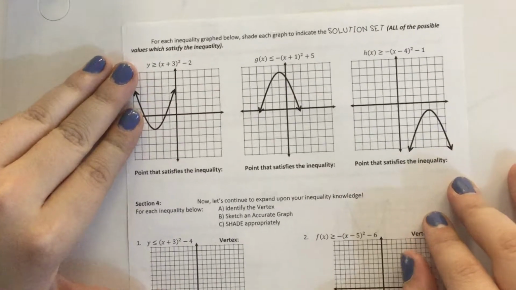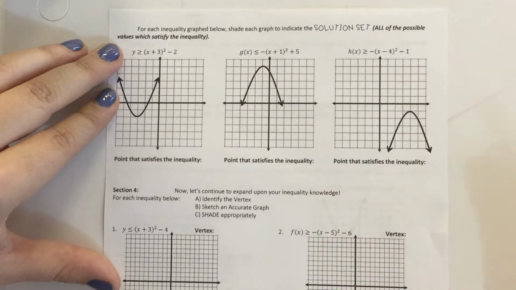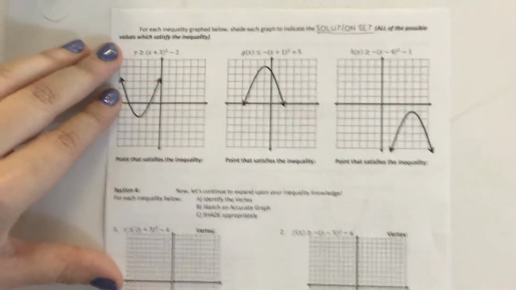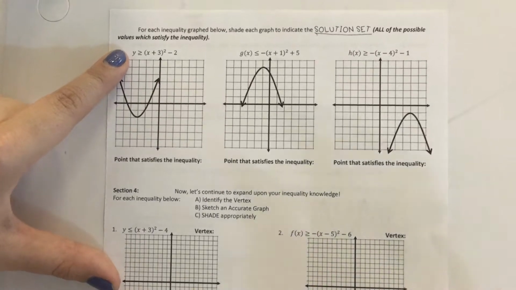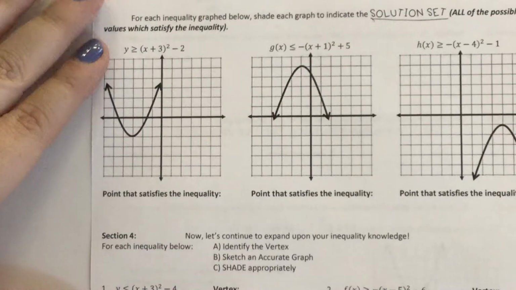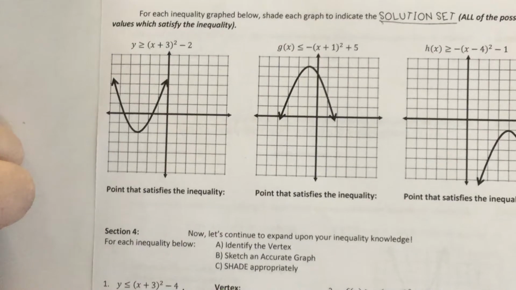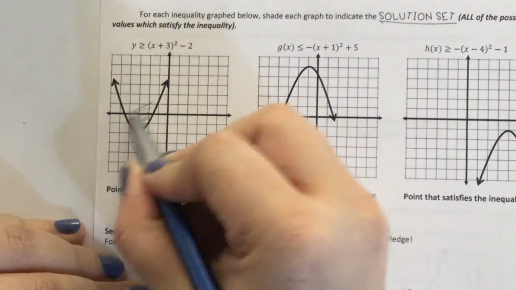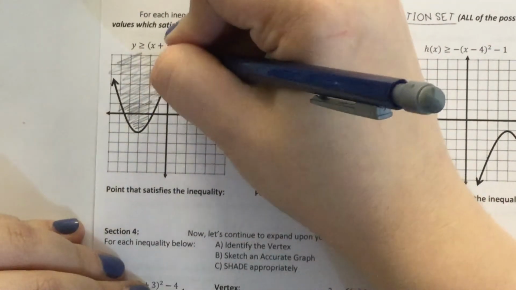All right. For each inequality, graph below, shade each graph to indicate the solution set. Remember, the solution set is ordered pairs, all of the possible values which satisfy. So we want y greater than or equal to x plus 3 squared minus 2. Are we going to go above, below, inside? We can extend it.